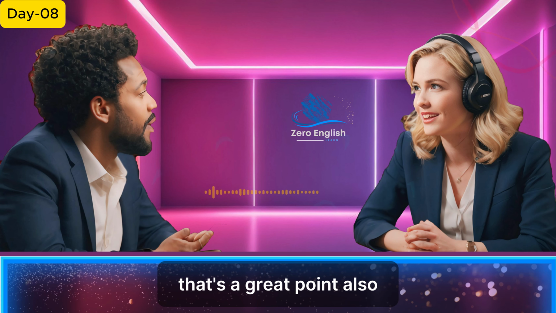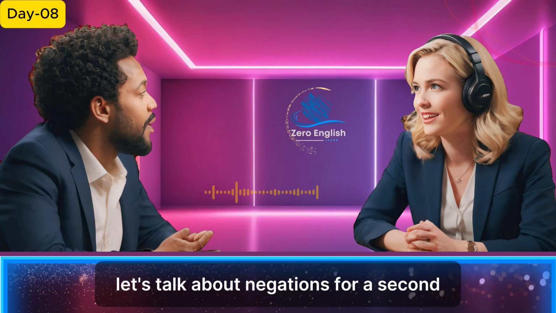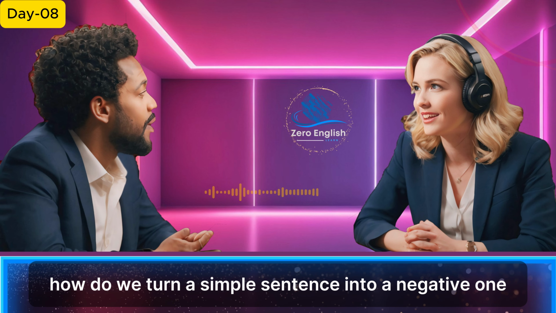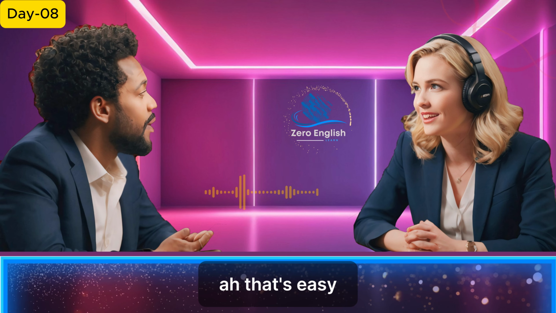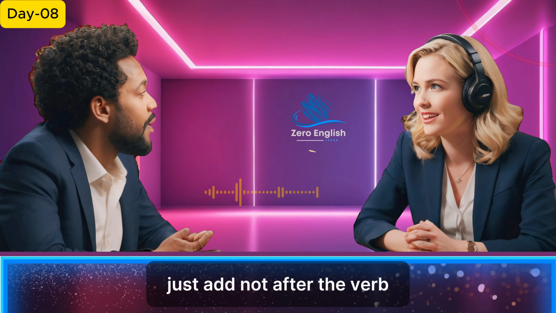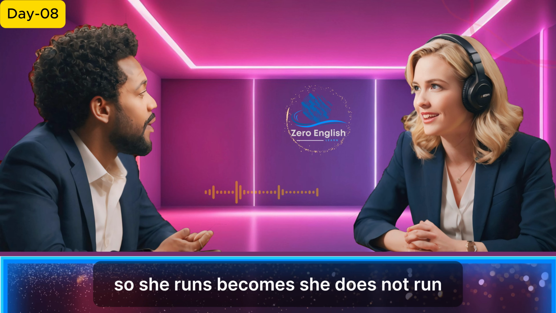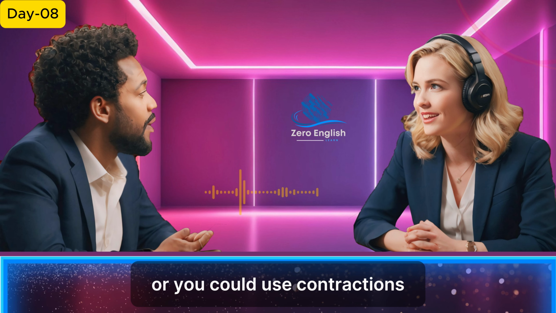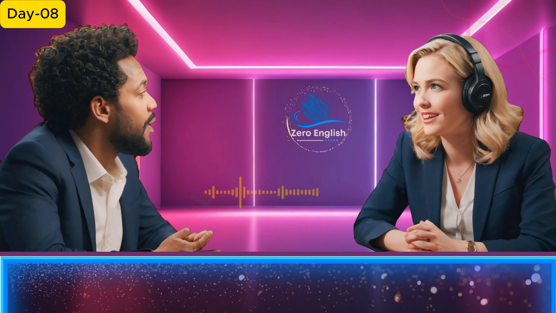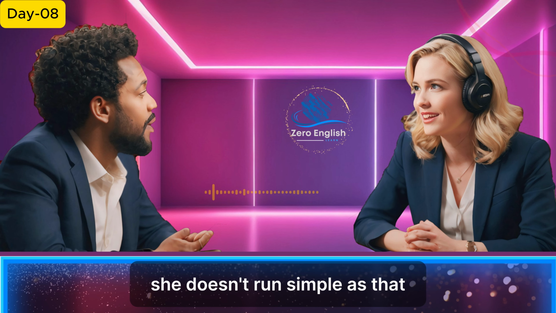That's a great point. Also, let's talk about negations for a second. How do we turn a simple sentence into a negative one? That's easy. Just add "not" after the verb. So "she runs" becomes "she does not run." Or you could use contractions. "She doesn't run." Simple as that.